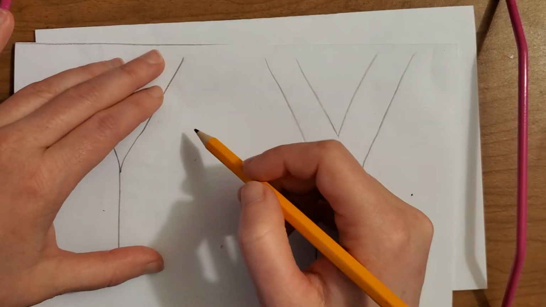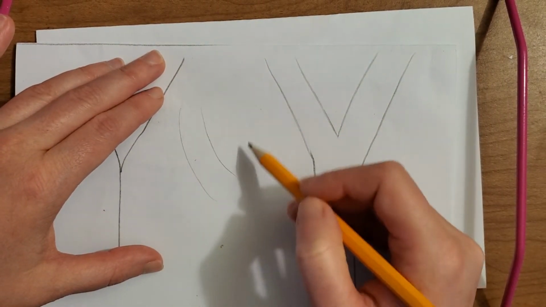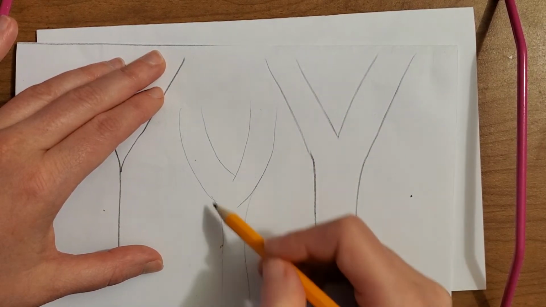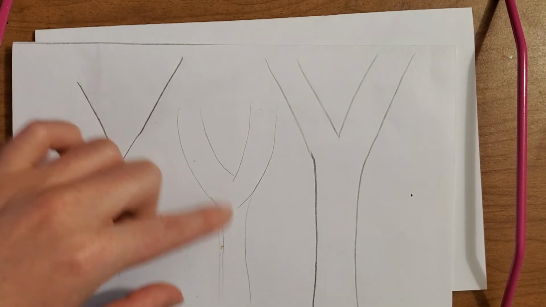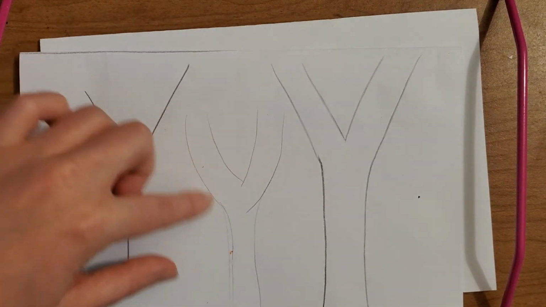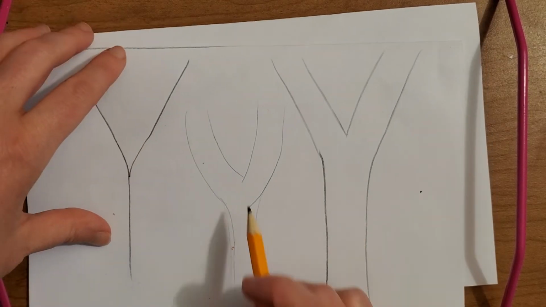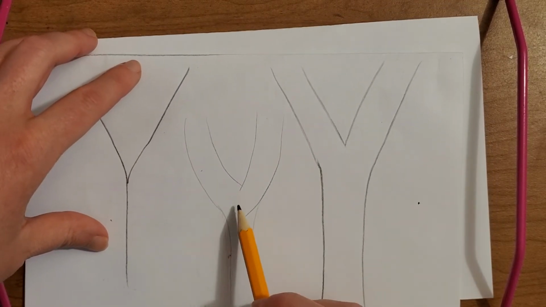Some students are drawing them kind of like this, where they're curved, and wondering why it looks a little bit funky. The answer is just because it's a curved line. Believe it or not, there are trees that have branches like this. So if you are okay with the look of this, I am okay with it as well.